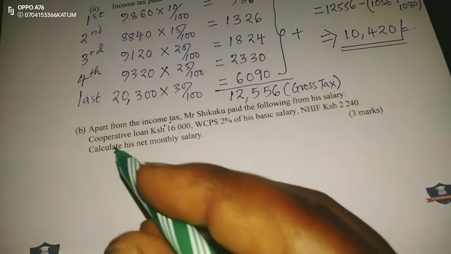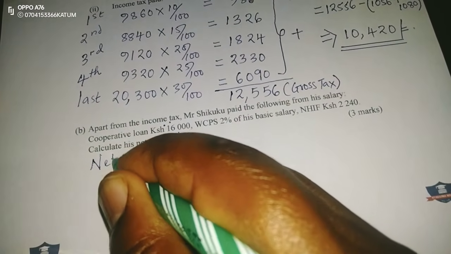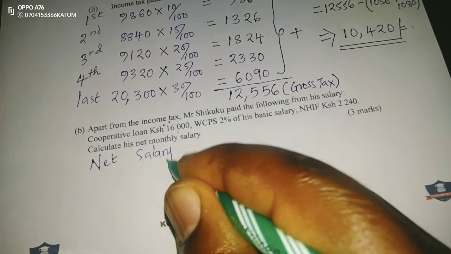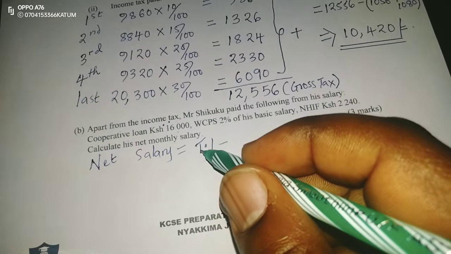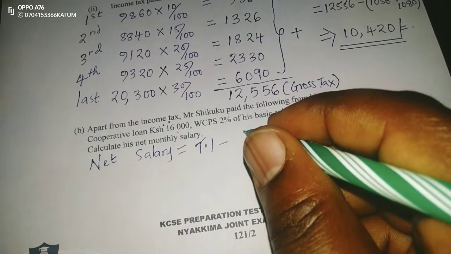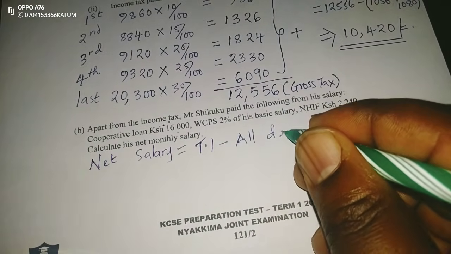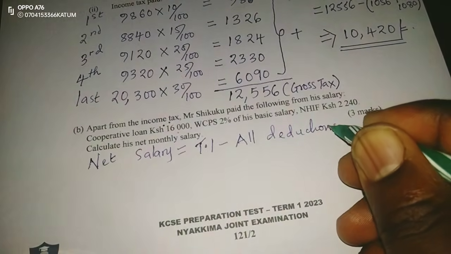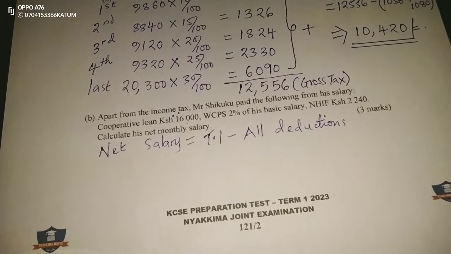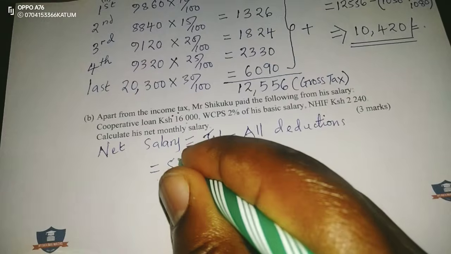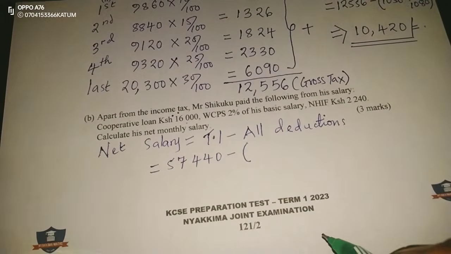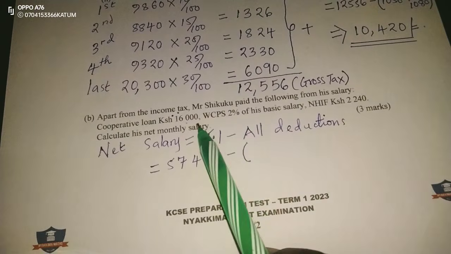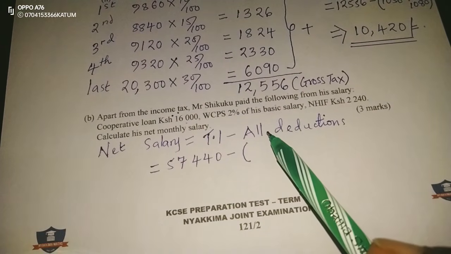So what we do here, for us to get net salary, I'm going to give you the formula. This is given by taxable income minus, actually it should be gross income, but let us first of all handle it as taxable income minus all deductions. Now for Mr. Shikuku, there is a taxable income of 57440 minus all deductions. Now I want to begin with the first major deductions. Before these other payments given here, there are other deductions we read earlier, and they should be captured.